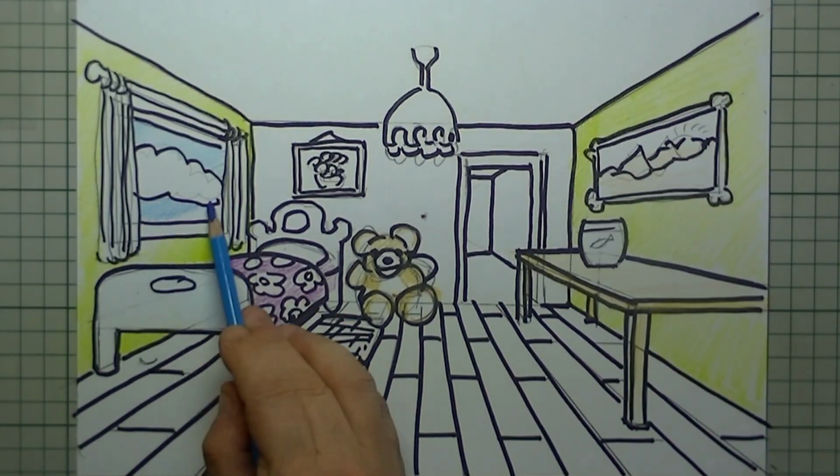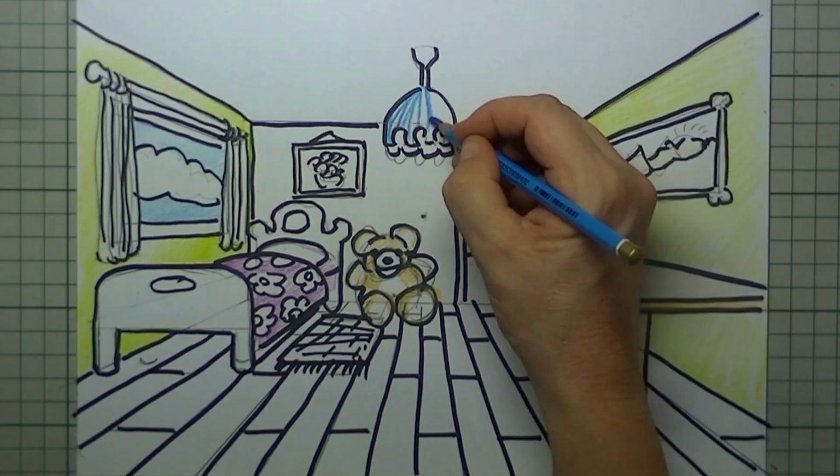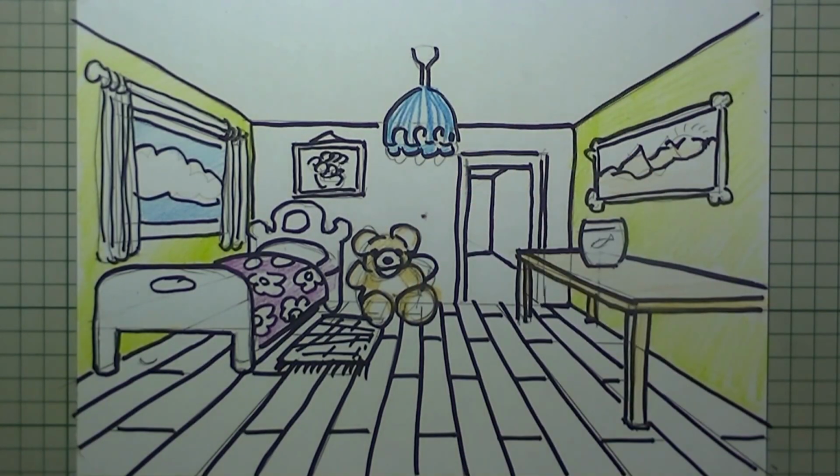The sky in the window is blue, and I leave out the white for the cloud. And I have a blue lamp. The planks on the floor I draw in with brown.